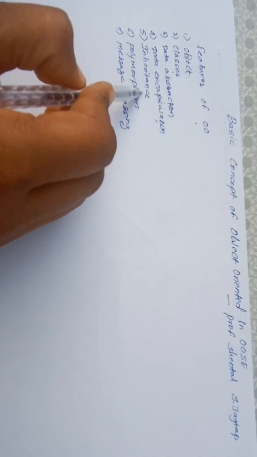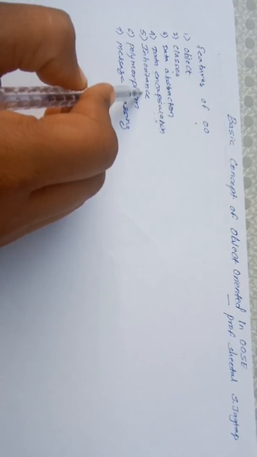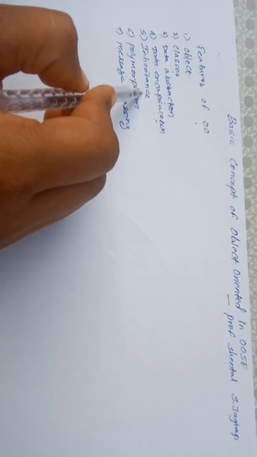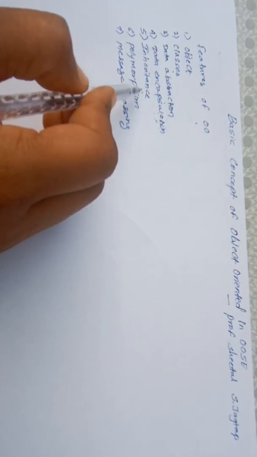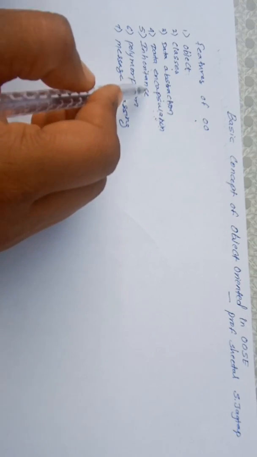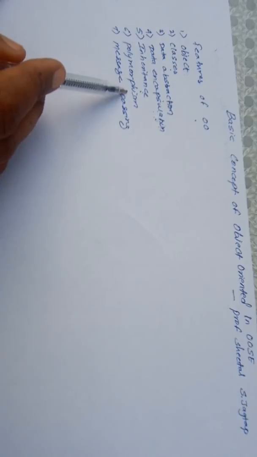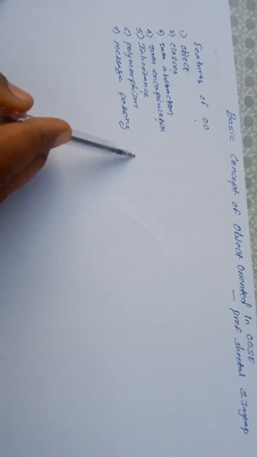Inheritance is the concept in which features are inherited from one class to another. For example, a subclass inherits the features from a superclass. Polymorphism, as the name says, means many in one form. Then message passing.